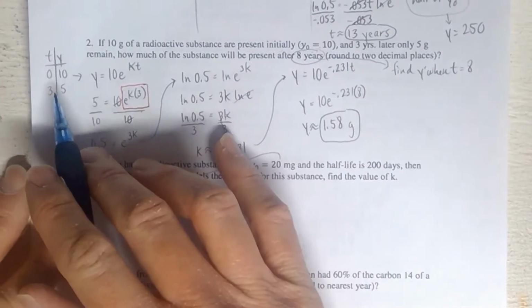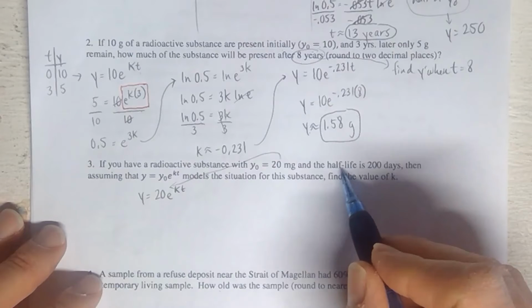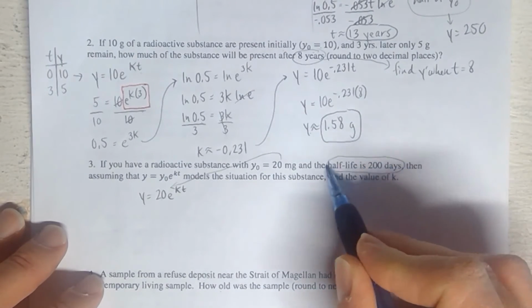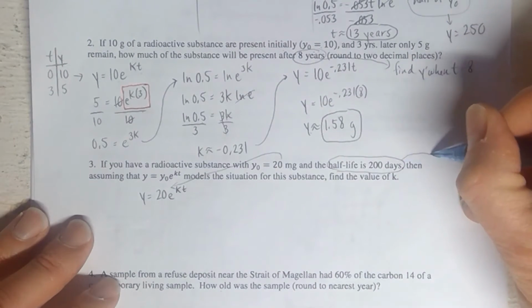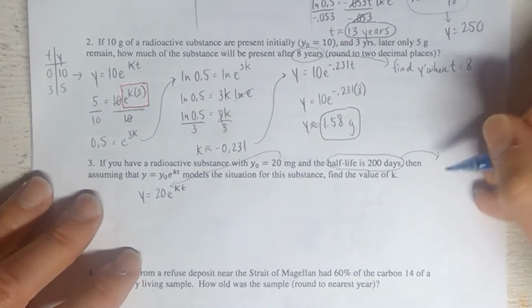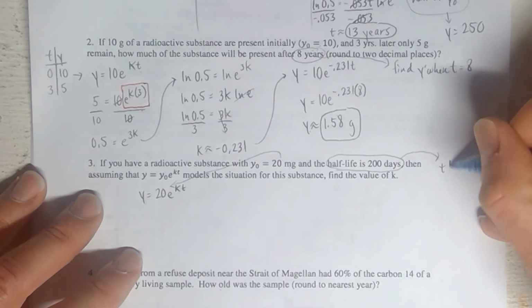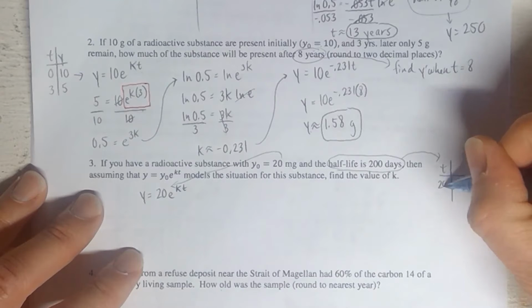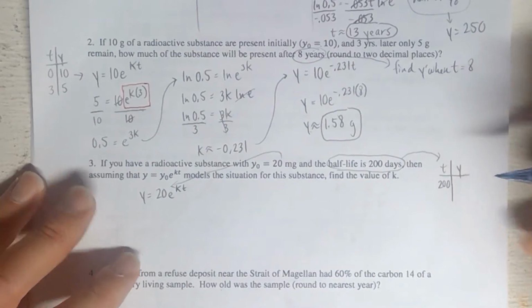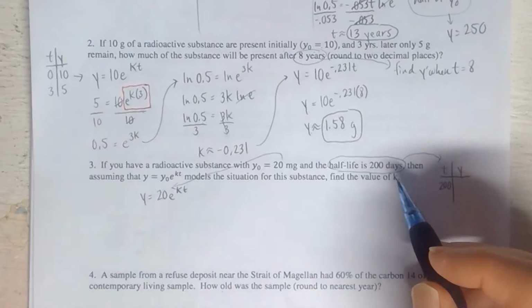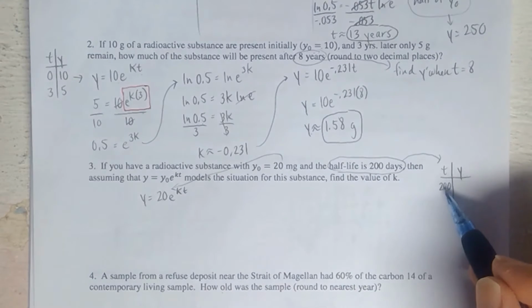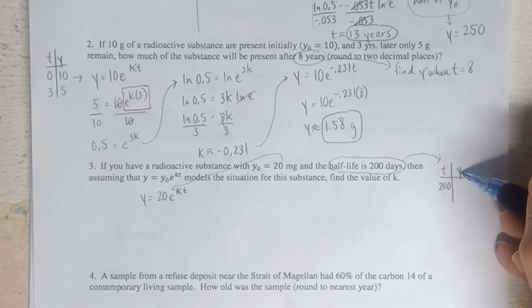It's kind of similar to what we had over here, where when they say half-life is 200 days, that means that t is equal to 200 when y is equal to what? Well, remember, half-life is the amount of time, in this case 200, for y to get to half of its original size.